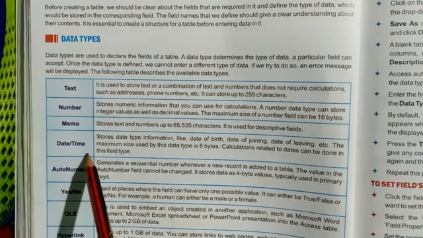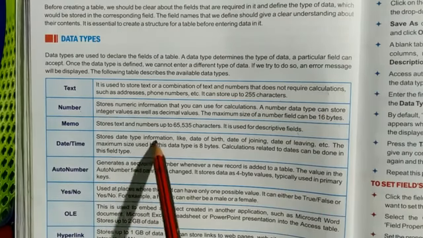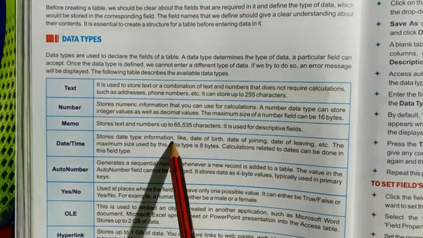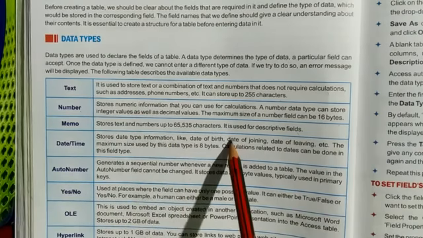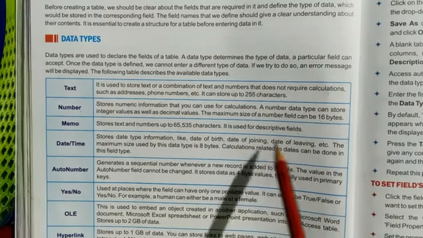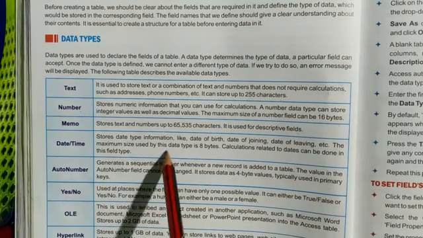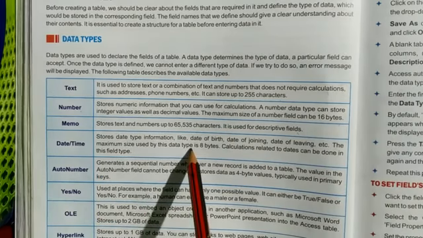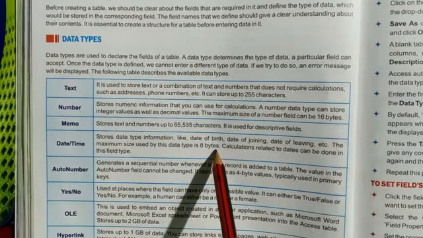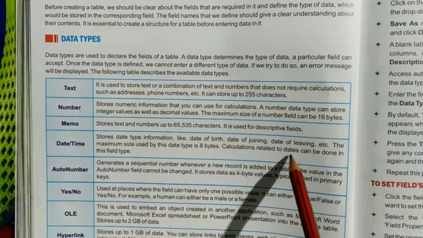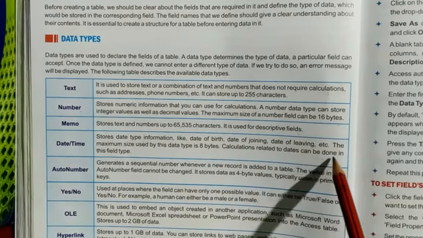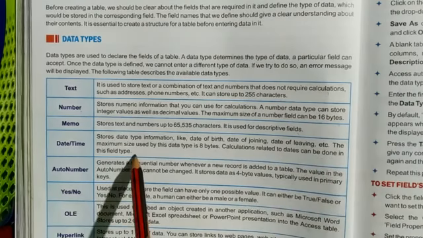Date and time. Store date type information like date of birth, date of joining, date of leaving, etc. The maximum size used by this data type is 8 bytes. Calculation related to dates can be done in this field type.